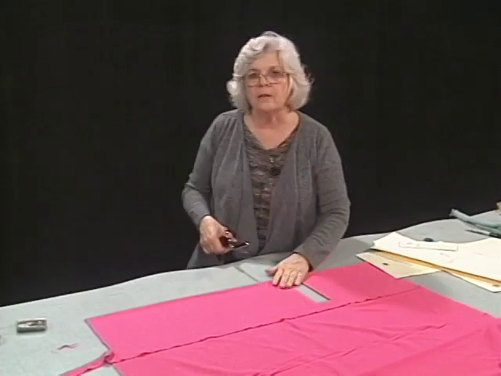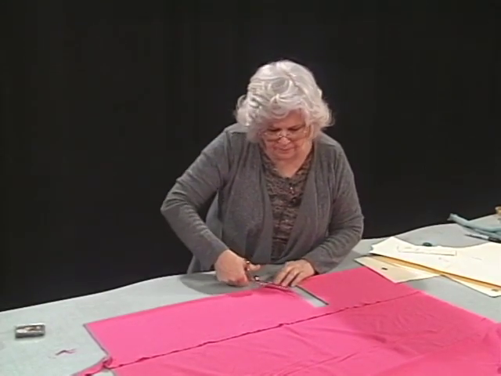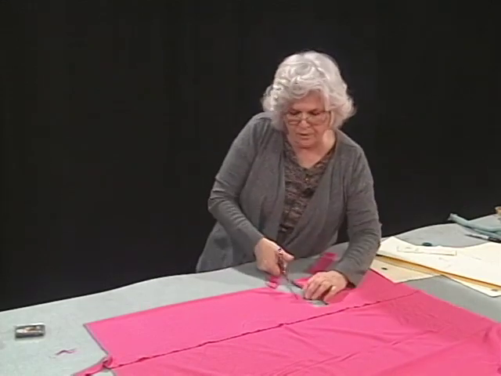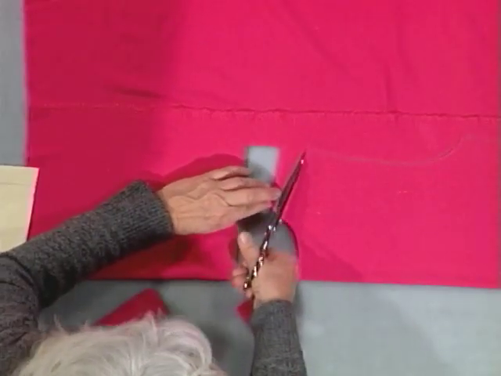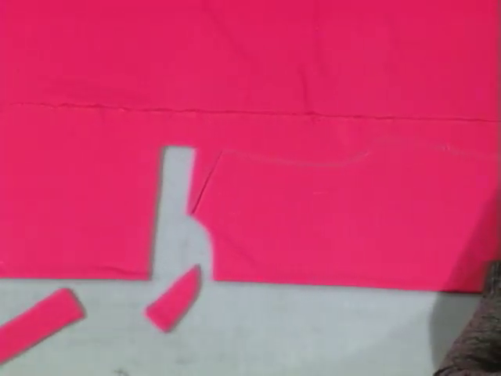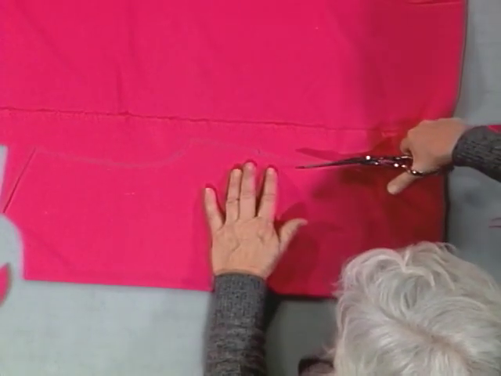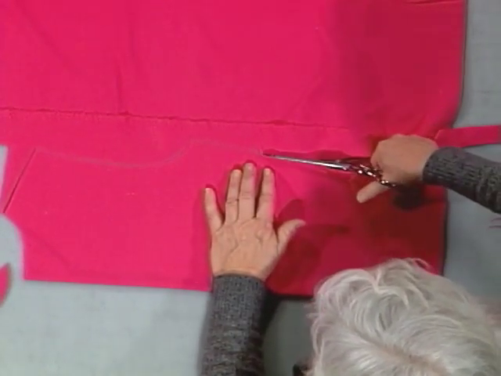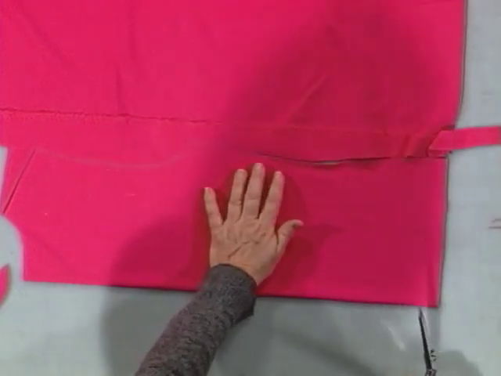When you're using something like chalk to mark your fabric, regardless of whether or not it's supposed to disappear in water or in air, they've got these neat pens these days that are air erasable and water erasable. Experience has told me that over time those marks tend to come back.